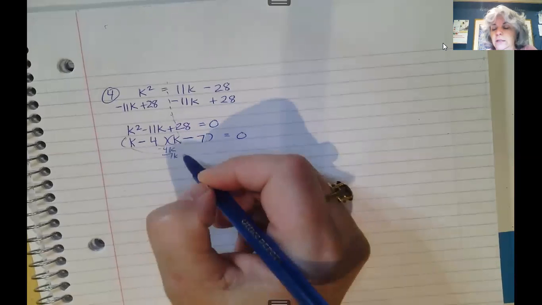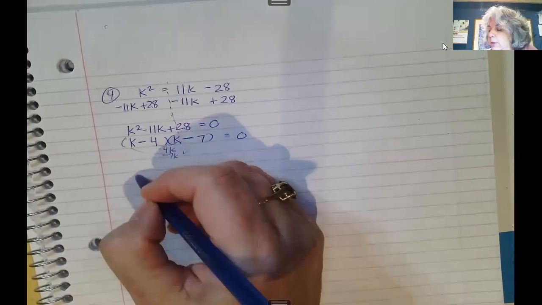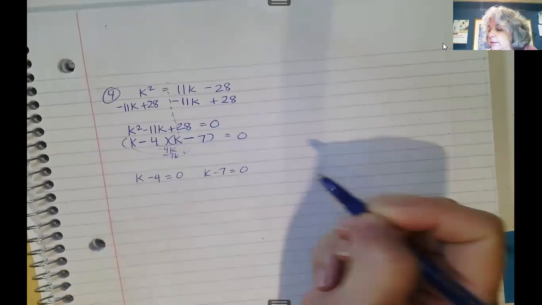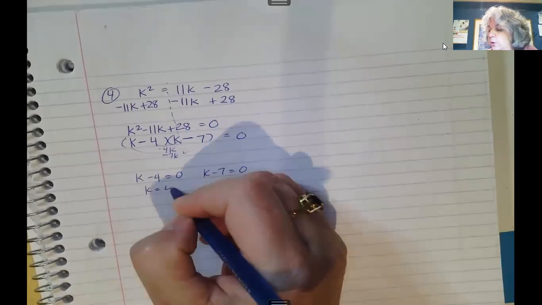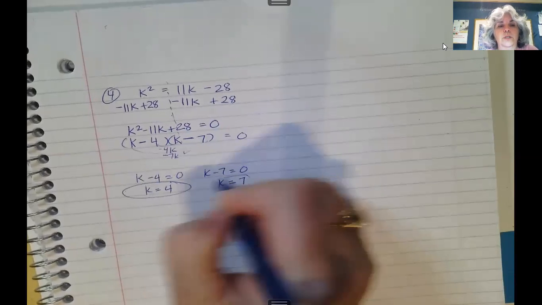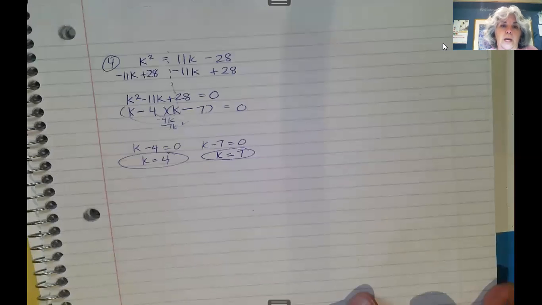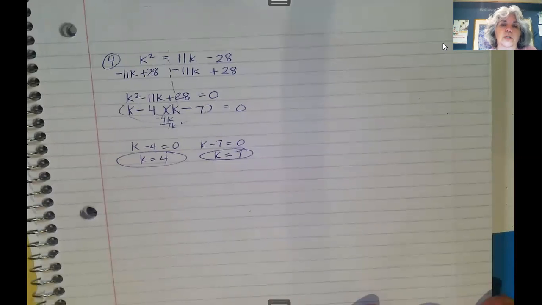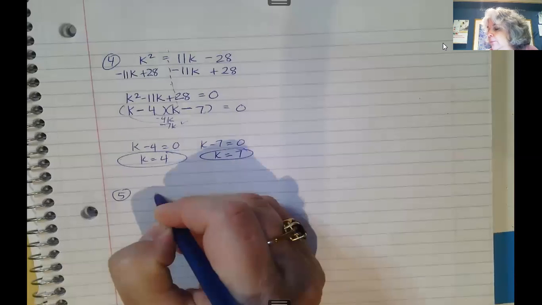So that checks. So now I'm going to say k minus 4 equals 0, k minus 7 equals 0. This is going to give me k equals 4. This is going to give me k equals 7. And those are my 2 answers. It's not too bad a method. If it's easily factorable, once you have it set equal to 0, it's pretty quick. Let's try example number 5.